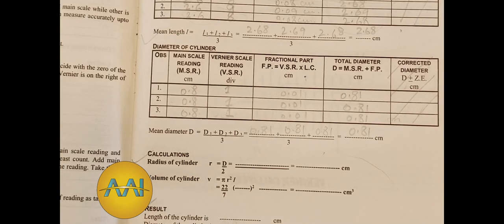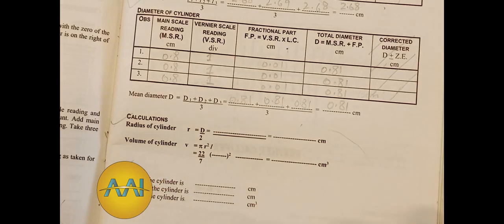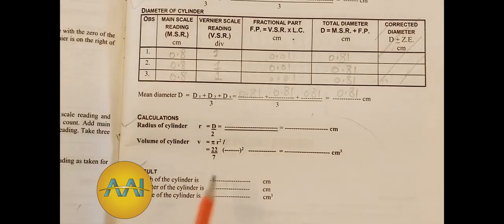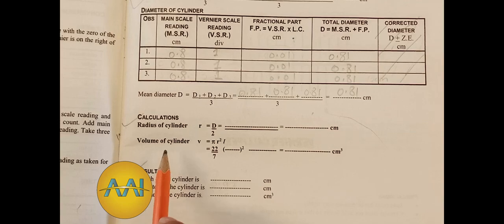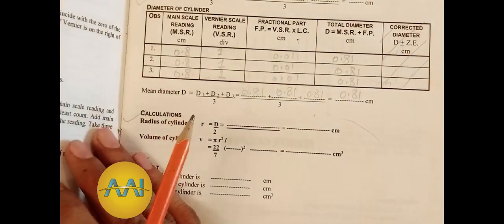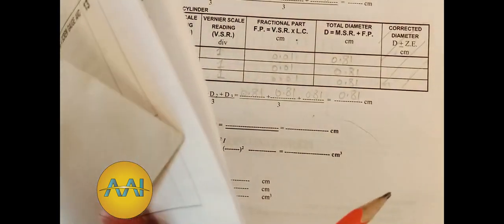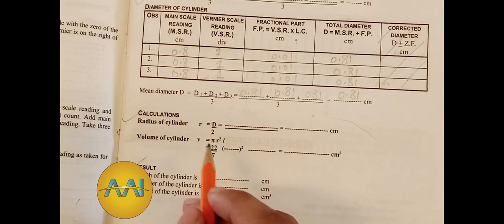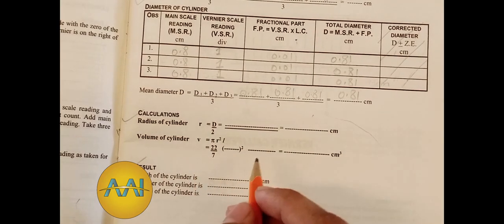Now I am going to find the calculation. It is the most important part of the practical. You have to perform it for gaining the marks. As I told you, it is about 8 marks.